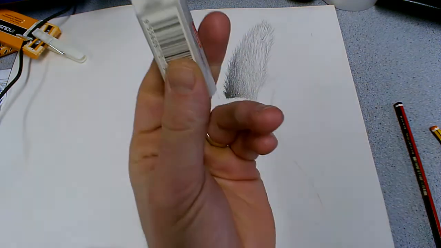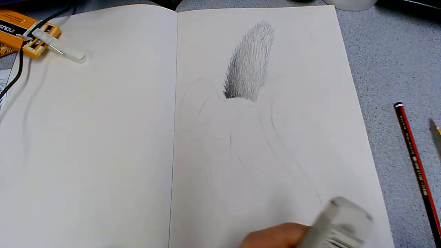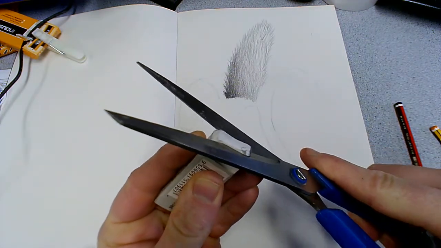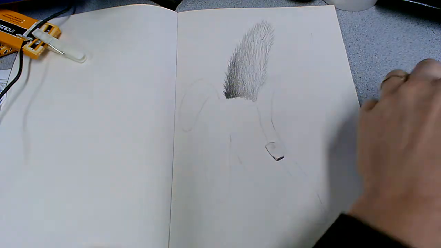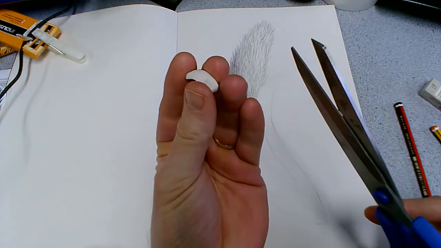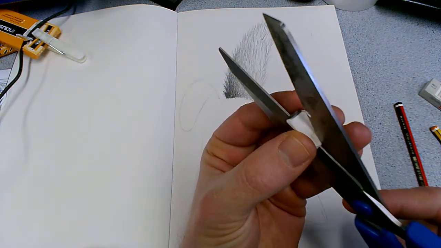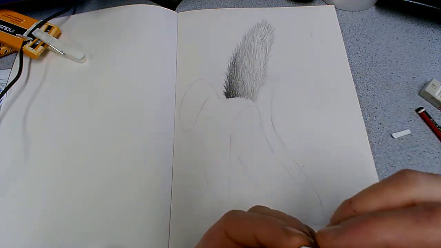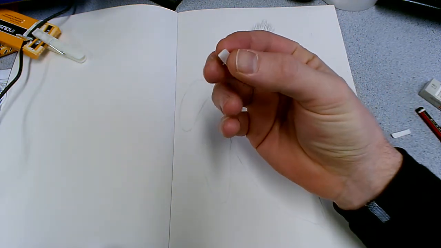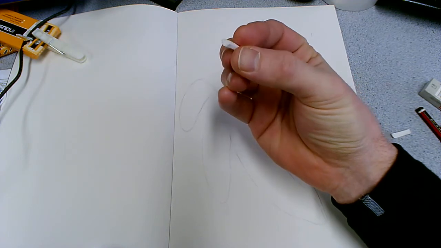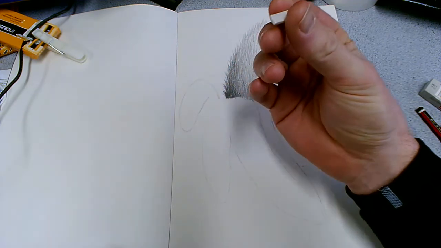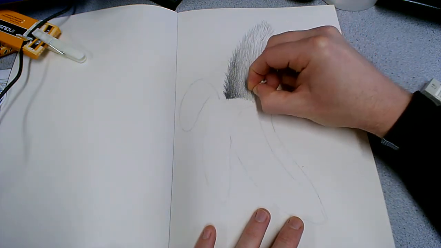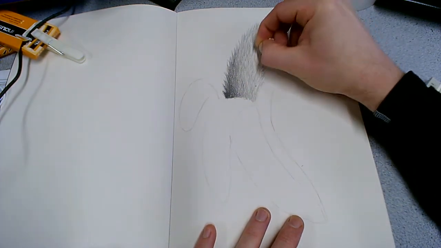Right, let me just get some scissors. So if you've got a rubber and some scissors, what you want to do is you want to just chop a little slice of your rubber, like so. And where you've got a little sharp bit like that, you can use a rubber like you would use a pencil. So the sharp pointy bits, just flick like you would with a pencil when you're creating hair texture.